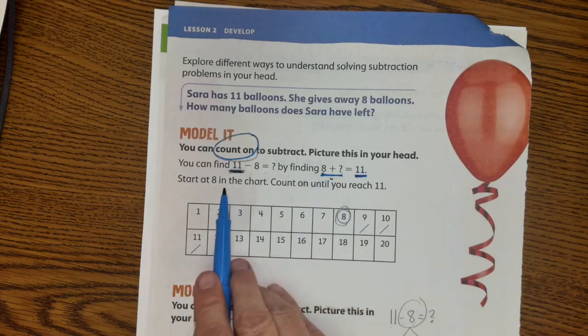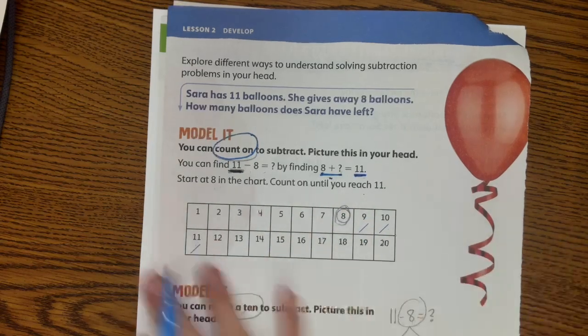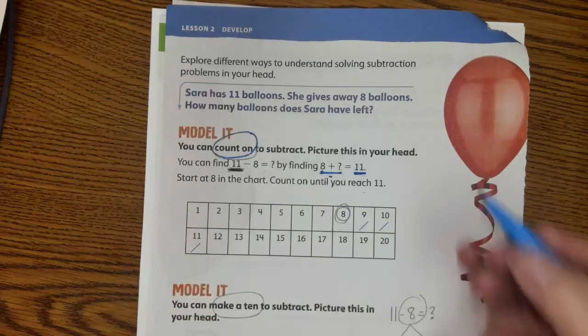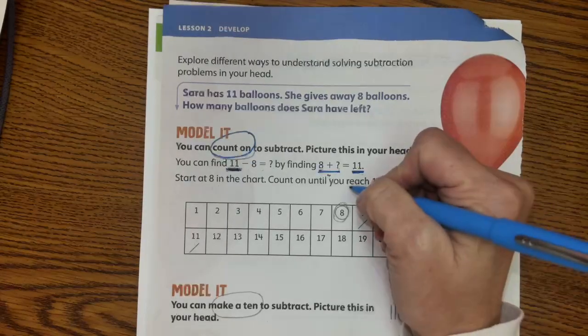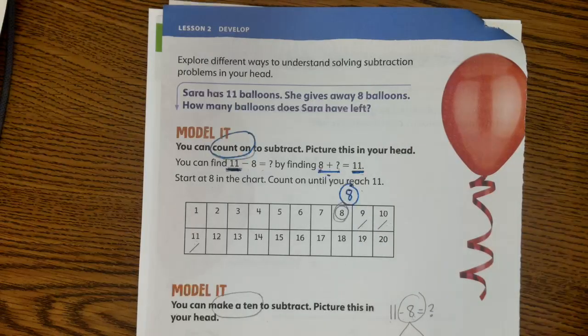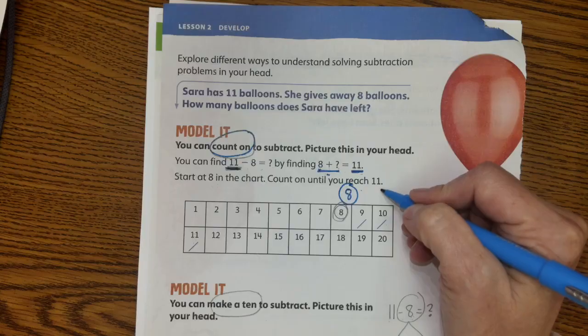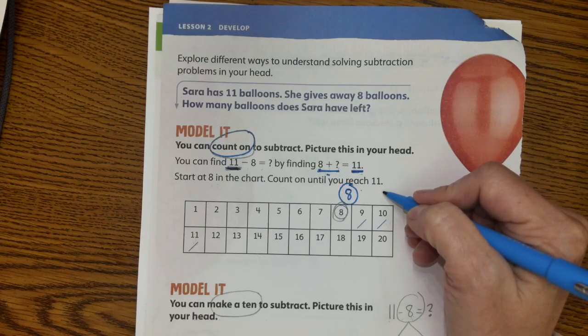Then you're going to start with 8, and then you're going to count on until you reach 11. Now, I didn't make the chart. It takes too long, so I had the kids do this. I started at 8. I had them circle it, and you'll probably see this on their page, and then I count up to 11, and then I stop, making sure that they leave enough spacing in between each number so it doesn't look like one giant number.